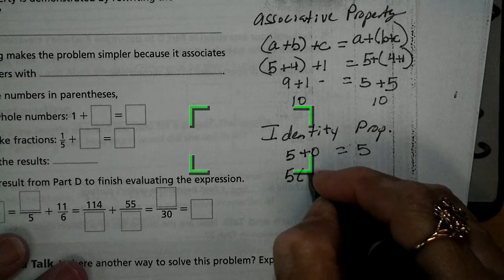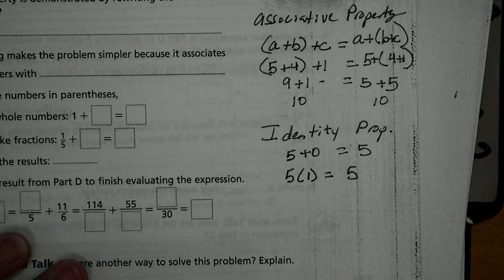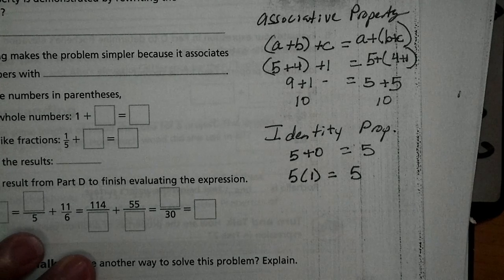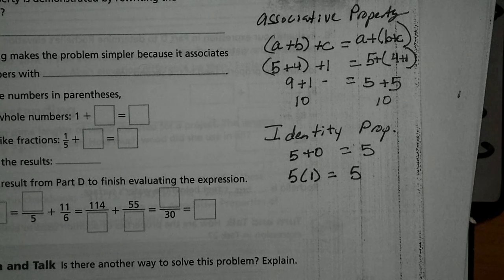Or if I have 5 times 1, I'm going to get the number that I started with. So that's what that property means.